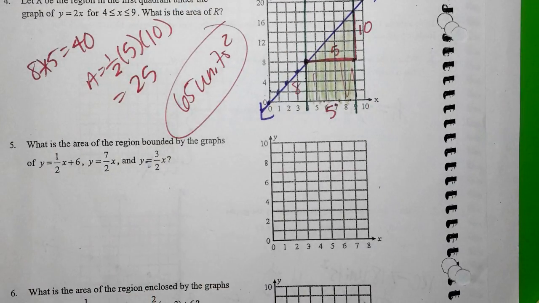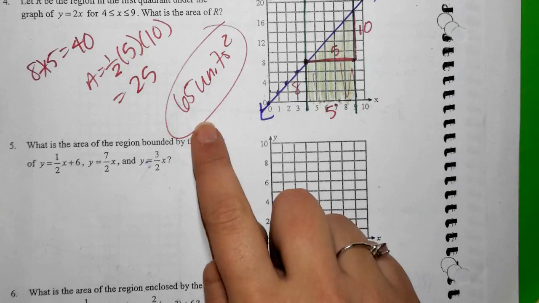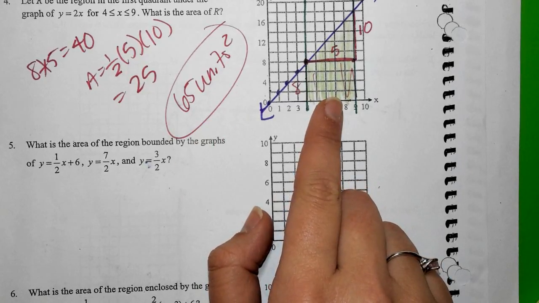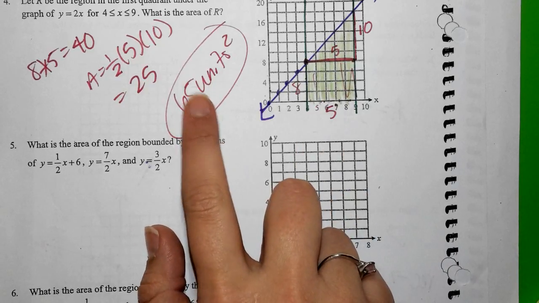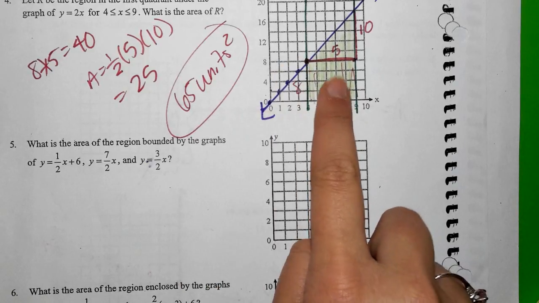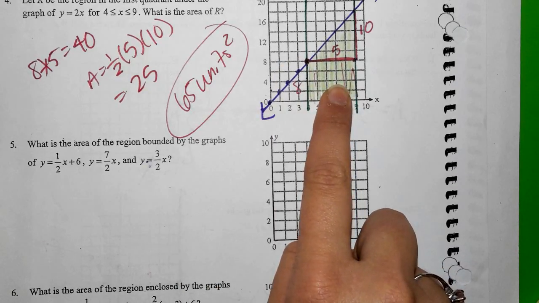Look at you go. If you got it, give yourself a check. We graphing, baby. How did you get it if you didn't graph? I didn't have enough time. I did it with partners.